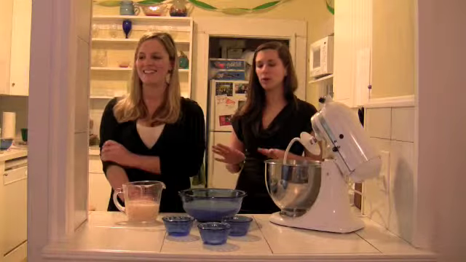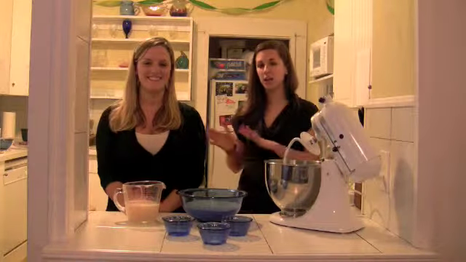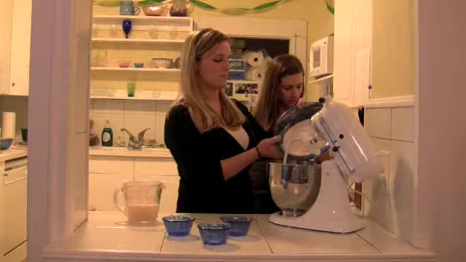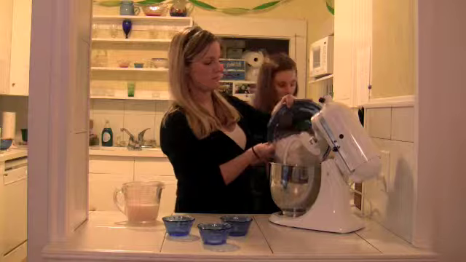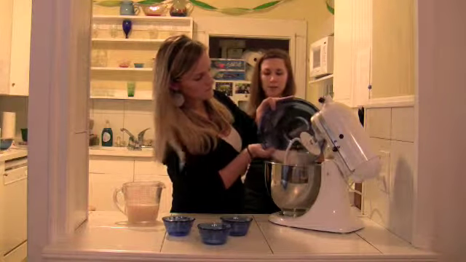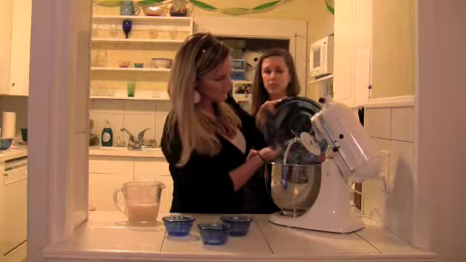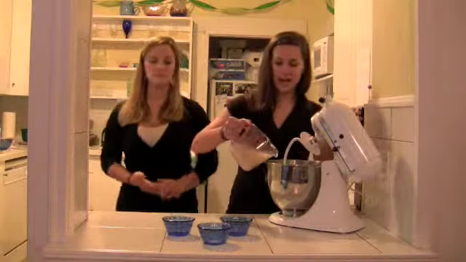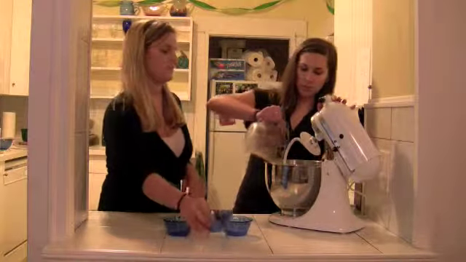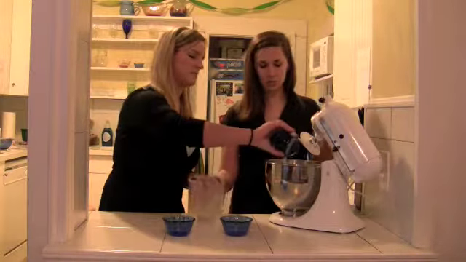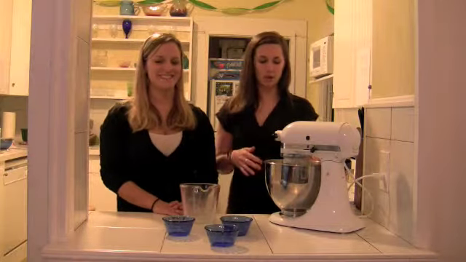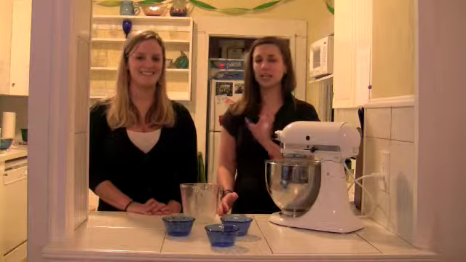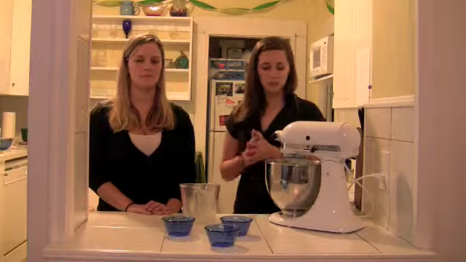After our yeast has been bubbling away for about 5 minutes, it's going to be time to add our dry ingredients to our wet ingredients. It's very important that when you're doing this kneading process that you flour your surface if you're not using a KitchenAid mixer. So we're just going to add all of this in here, and we're going to let it knead until the dough starts to cling to the hook. That's when we know that it's pretty much done kneading.